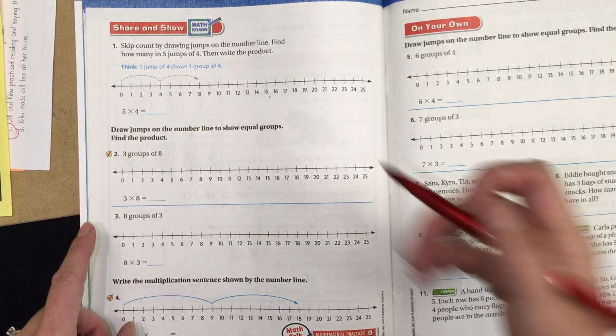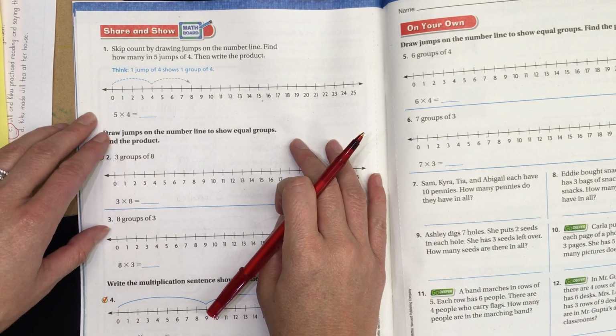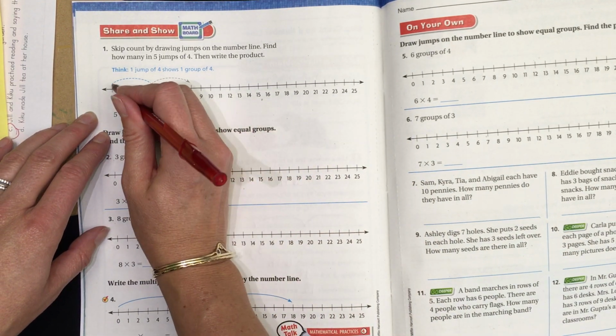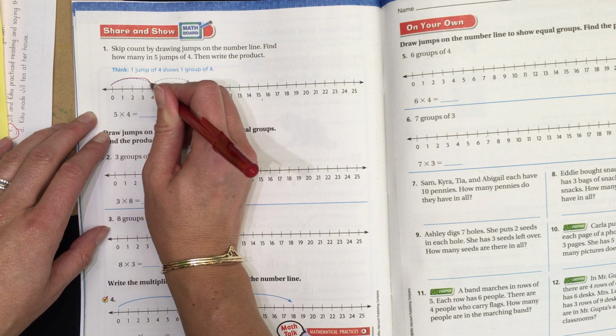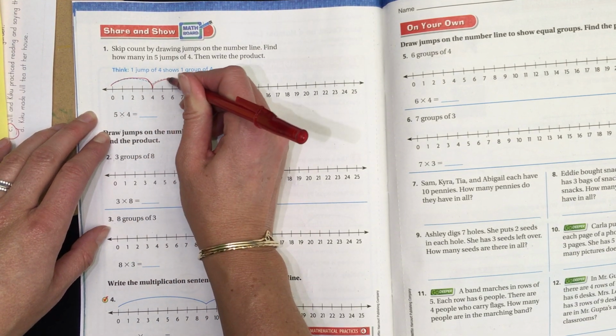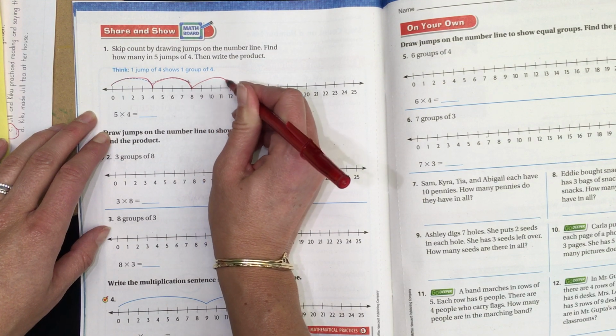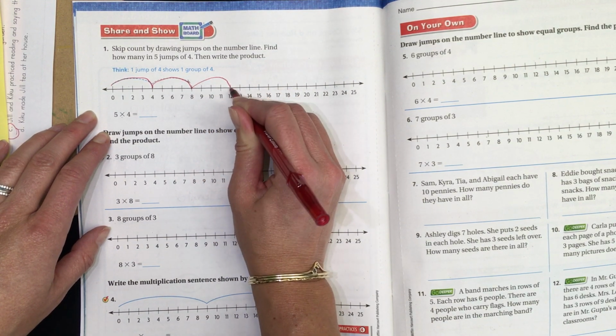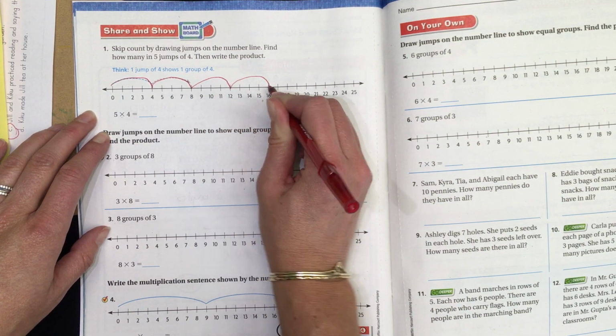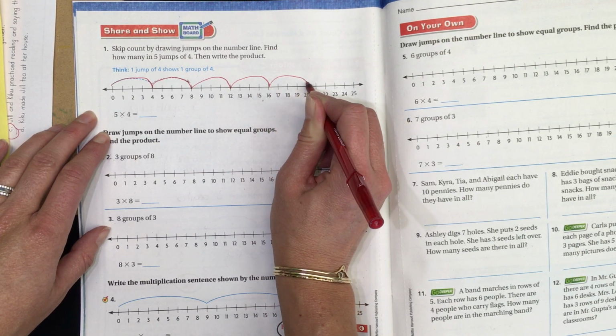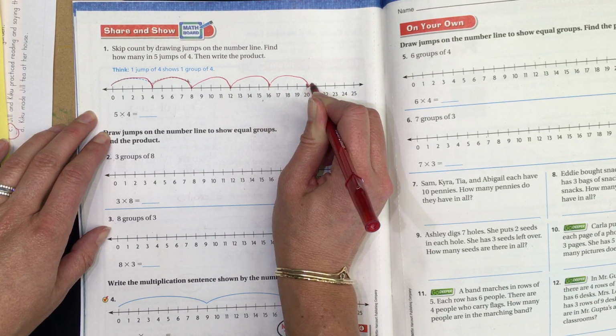So if it wants us to jump 5, we will jump 1, 2, 3, 4, 5.